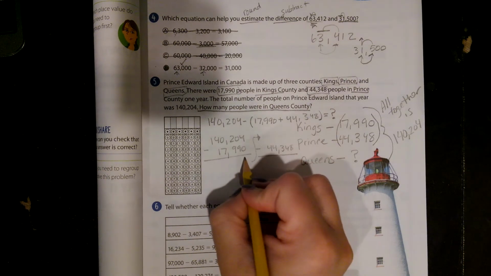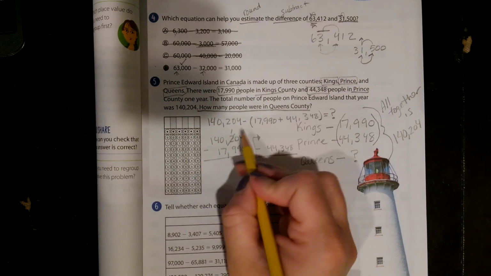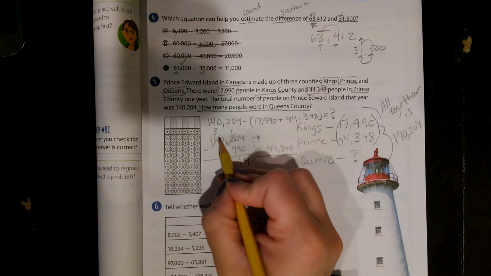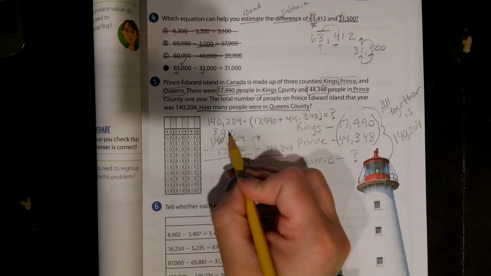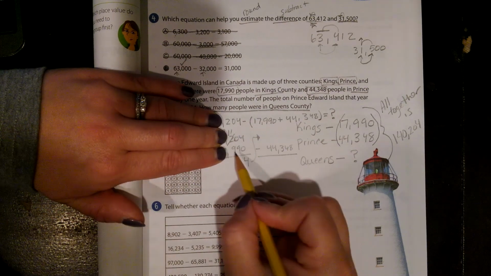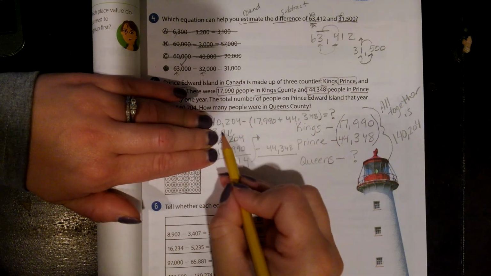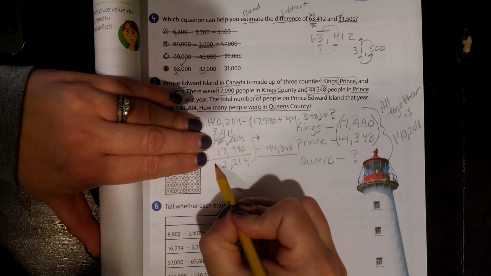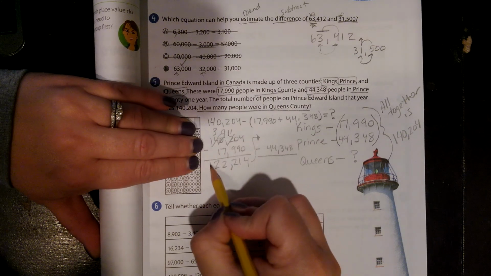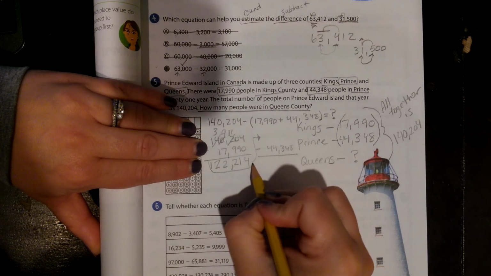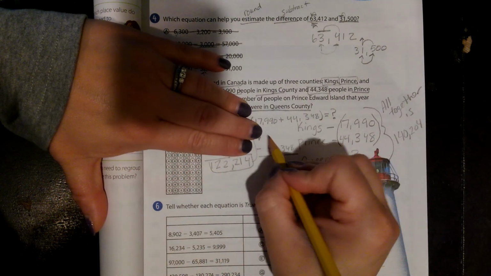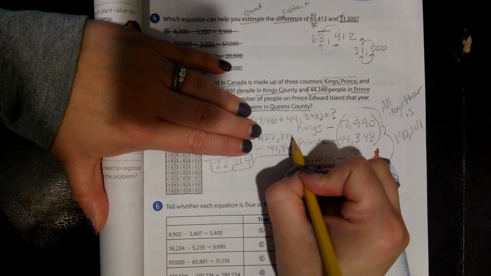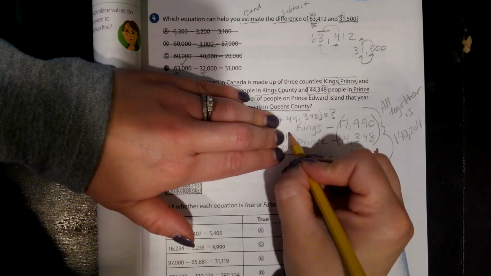So 4 minus 0 is 4. We have to borrow. This makes 1. Borrow again. 11 minus 9 equals 2. 9 minus 7 equals 2. 3 minus 1 equals 2. 1 minus 0 is 1. So then this number needs to go at the top over here. 122,214. We're going to start in our 1 spot.